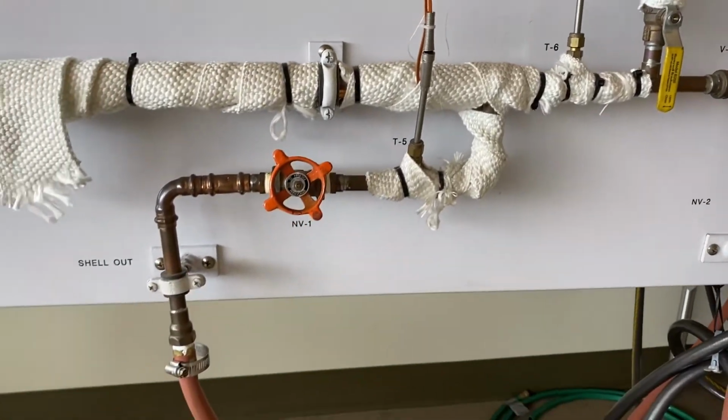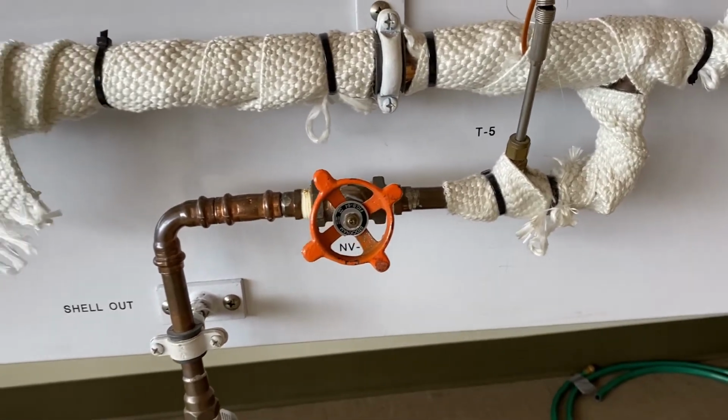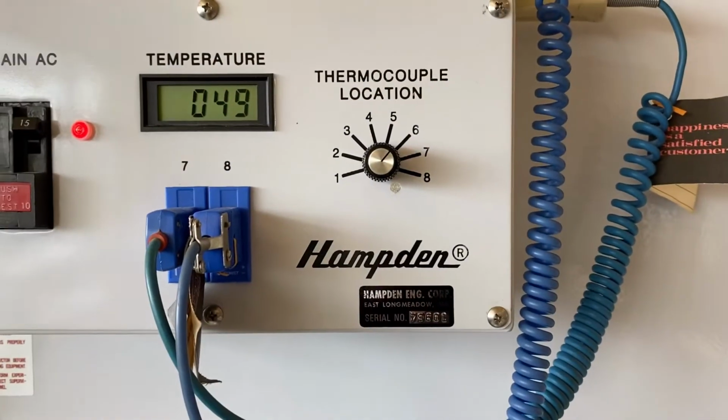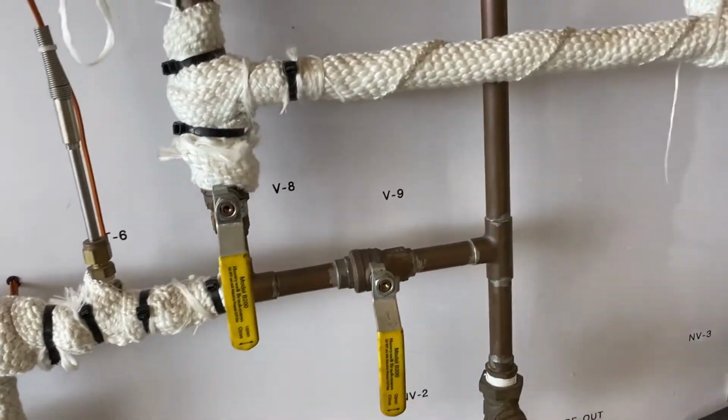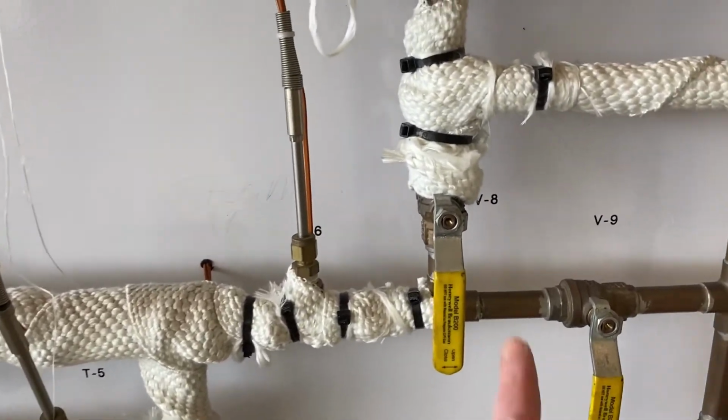T5 here, that is the water temperature leaving the shell, and finally T6, 49, which is the water temperature leaving the inner pipe here.